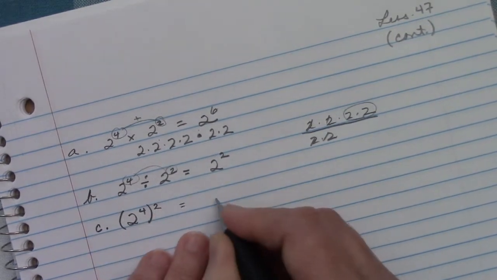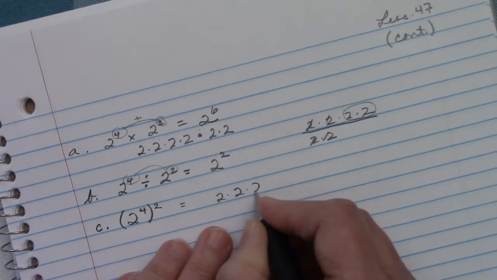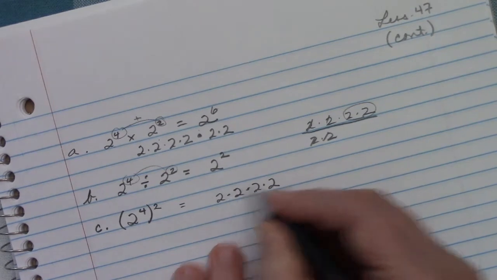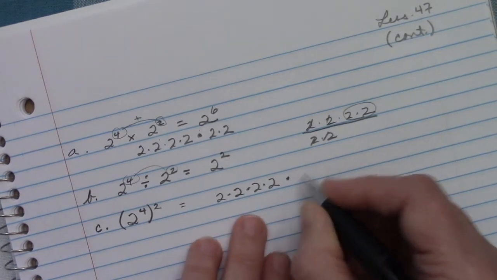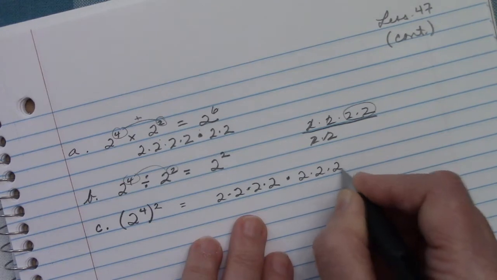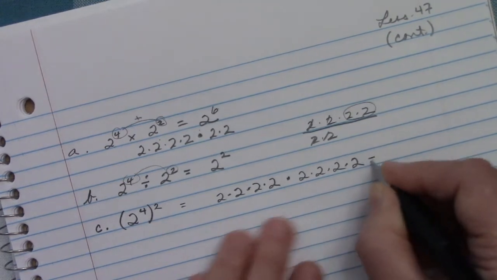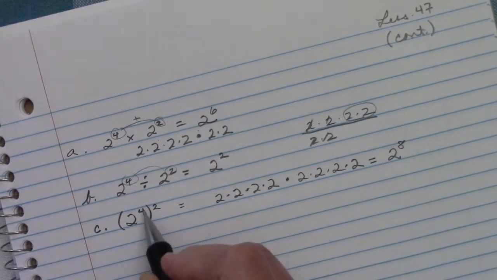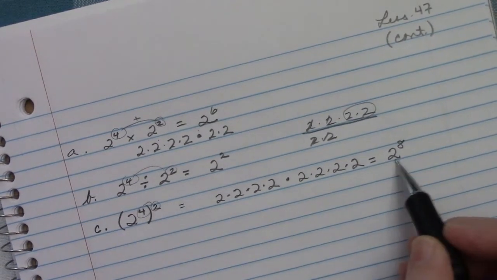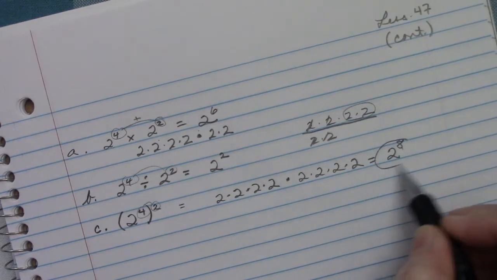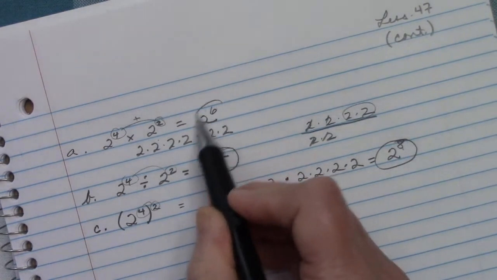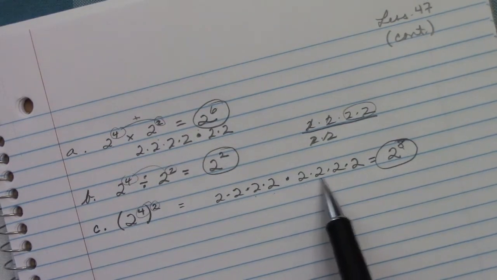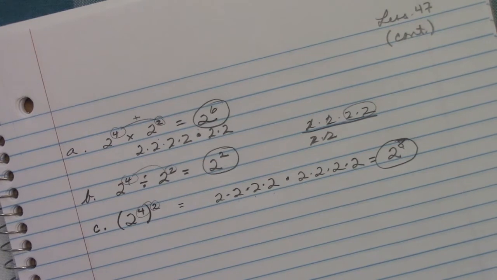Letter C, we have 2 to the 4th, and we're going to raise this to the 2nd. So that means we have 2 to the 4th, like we did earlier, and we're going to multiply by itself, so by 2 to the 4th again. And that would be 2, how many times? To the 8th, because 4 times 2 is 2 to the 8th. So that's how this works. And of course you could multiply 2, 2, 2. There's 8 times 2 is 16 times 16 and come up with your number there.